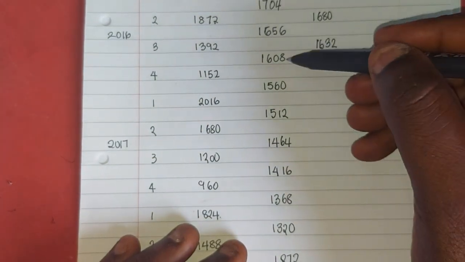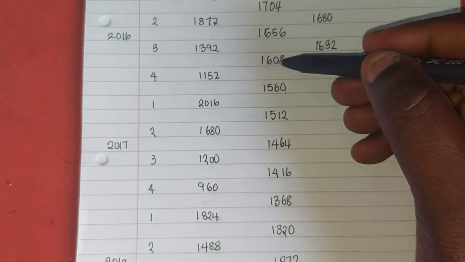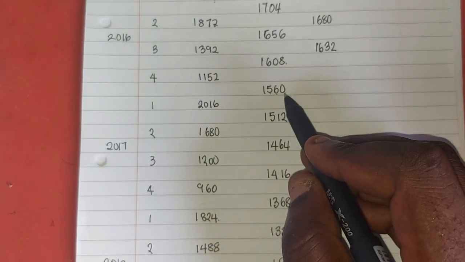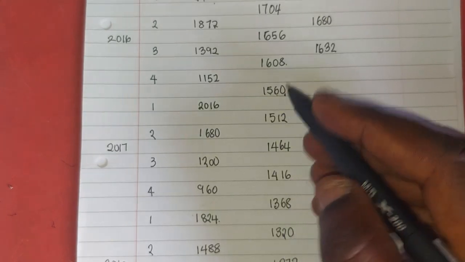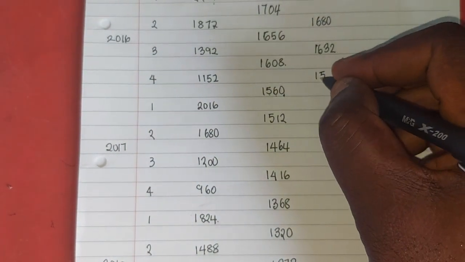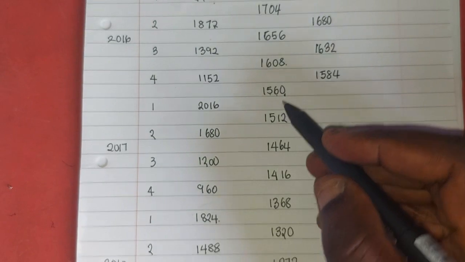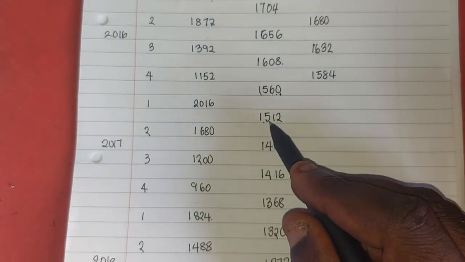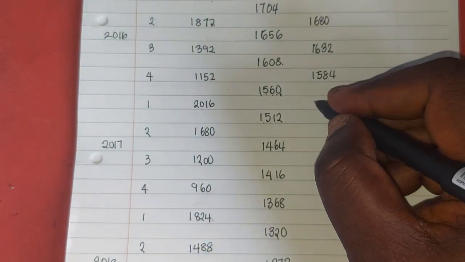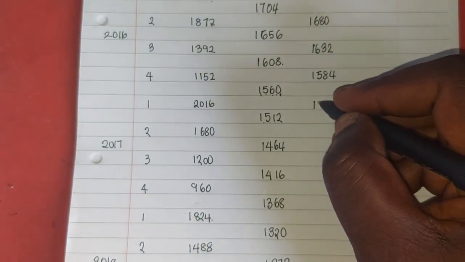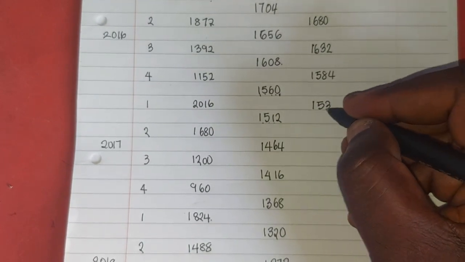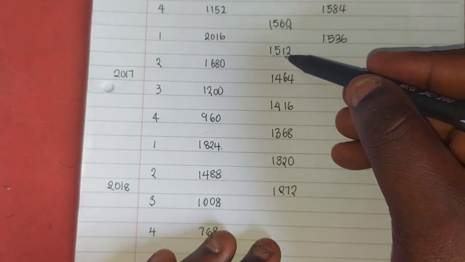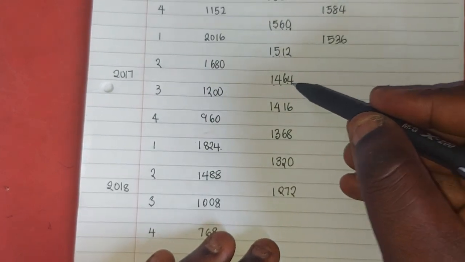So you had this plus this, 1600 plus 1564 divided by 2, and you have 1584. Then you had 1560 plus 1512 divided by 2, and that will give you 1536.